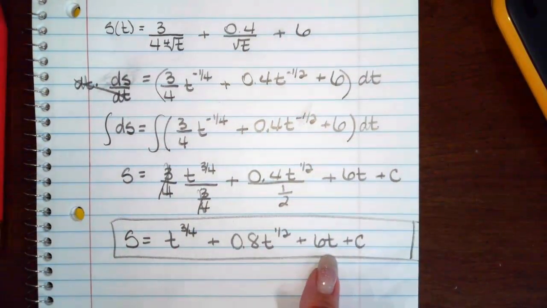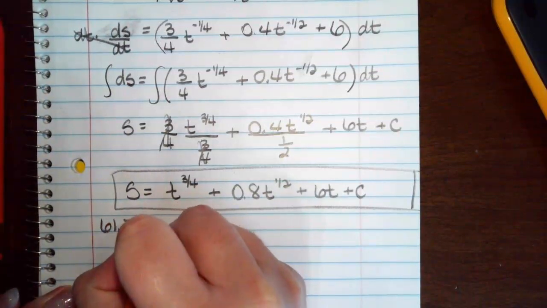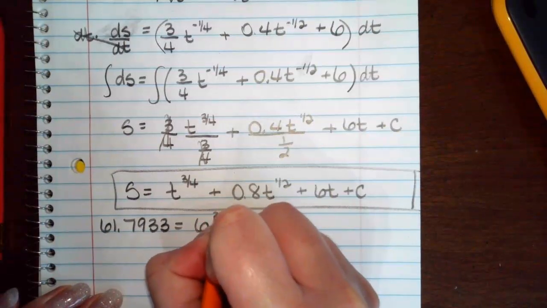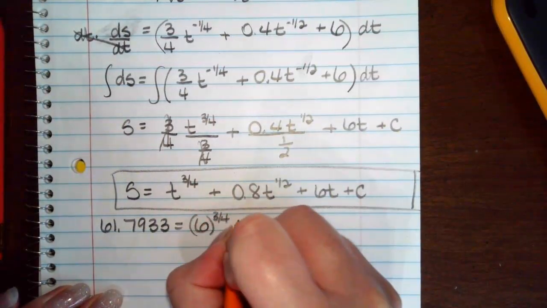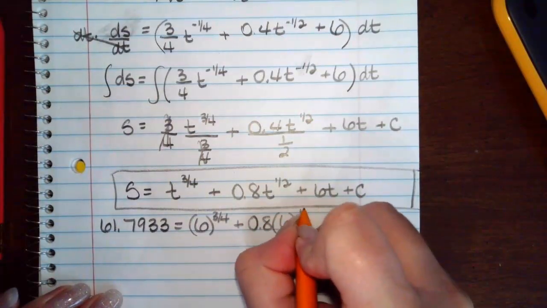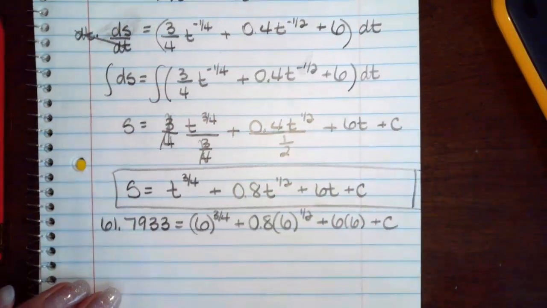I just need to resolve the plus C. So I've got 61.7933 equals 6 to the 3/4 power plus 0.8 times 6 to the 1/2 power plus 6 times 6 plus big C.